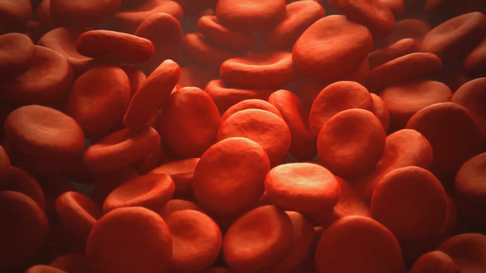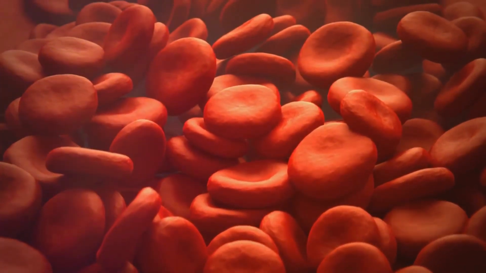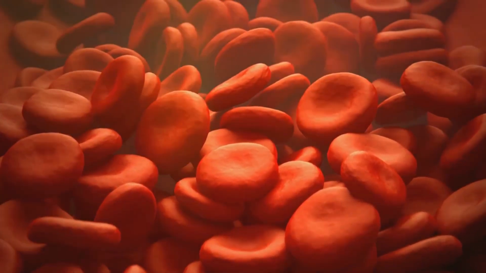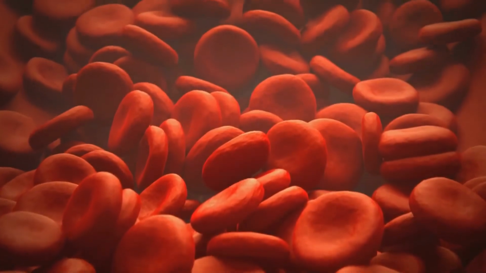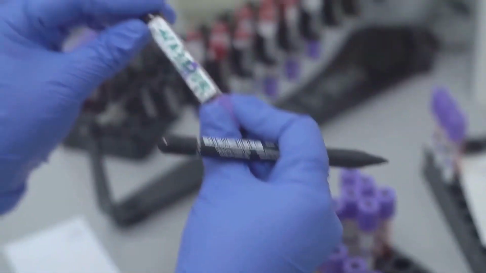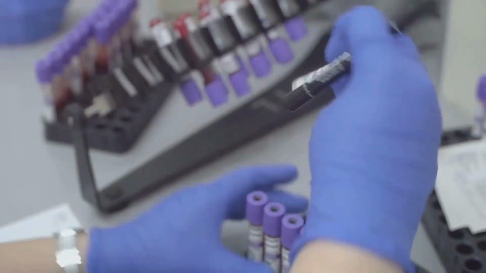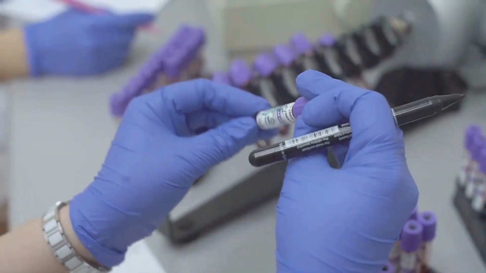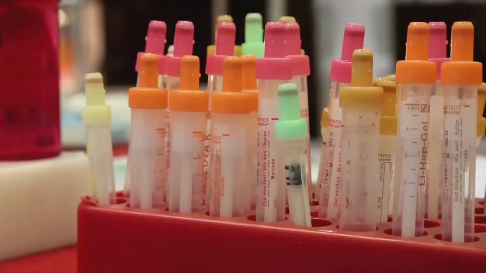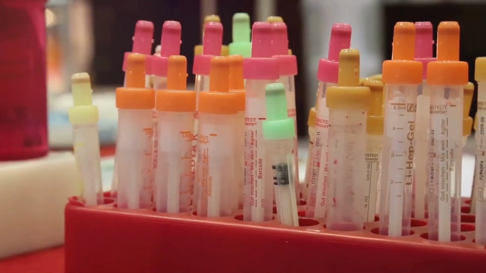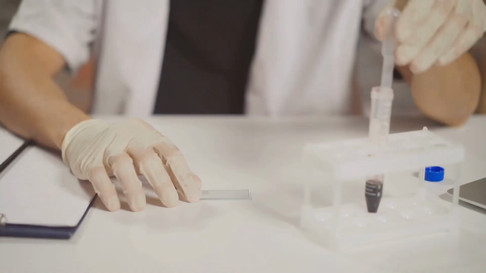What does the test measure? The Lp(PLA2) test measures the concentration of this enzyme in the blood. The result gives an indication of the level of vascular inflammation, which is a risk factor for atherosclerosis and subsequent cardiovascular events. Clinical use risk assessment. This test is often used in conjunction with other risk factors and tests to assess the risk of cardiovascular disease, especially in individuals who may have intermediate or uncertain risk.